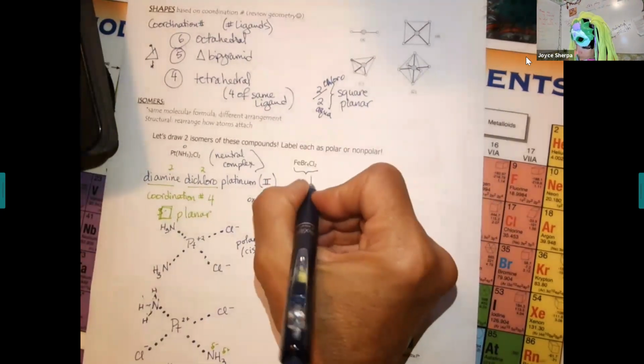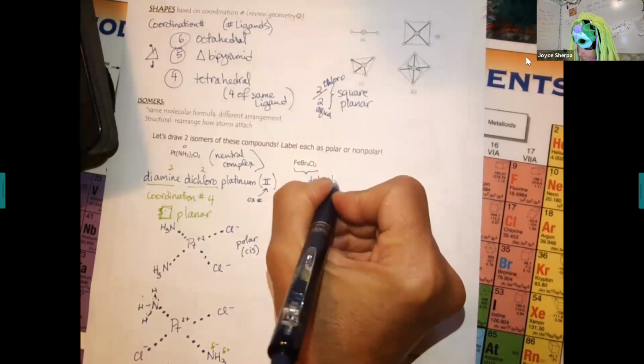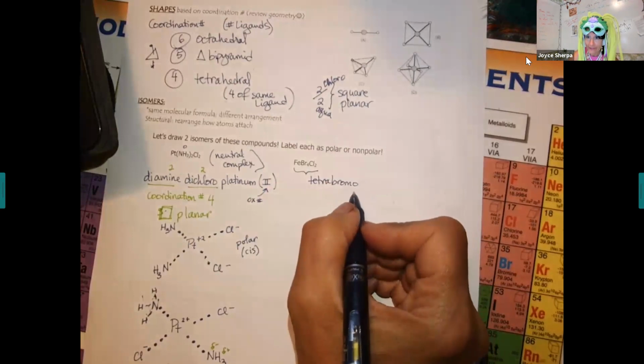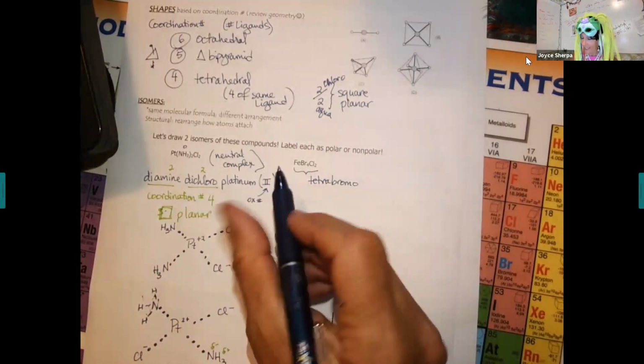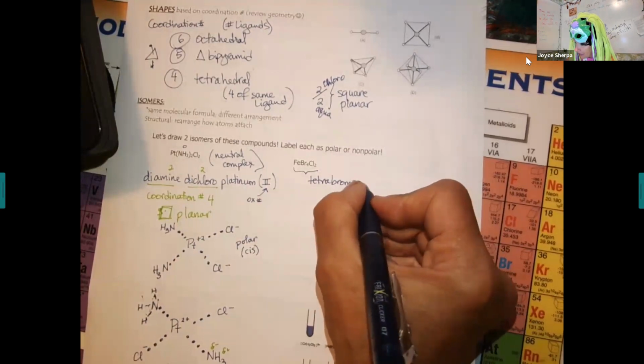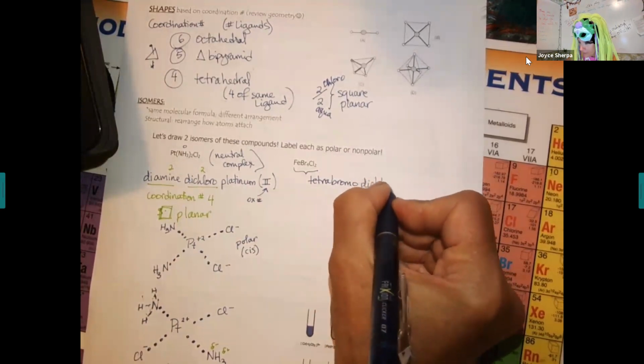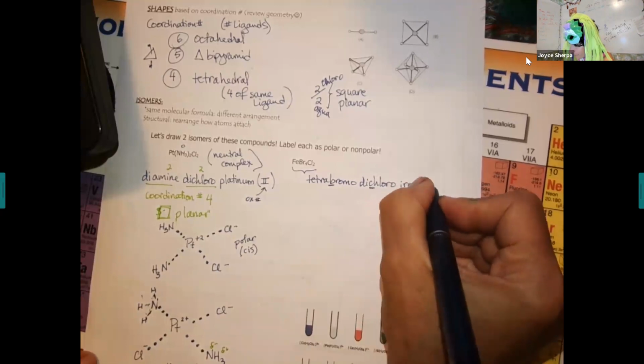Yeah? Okay. On this one, tetrabromo. So we use the O because it's a ligand. There's no brackets. So again, it's a neutral complex, and dichloro. So alphabetical. So the B alphabetical by the bromo and the chloro, not how many. And then iron or ferrate. Oh, what is my charge on my iron?